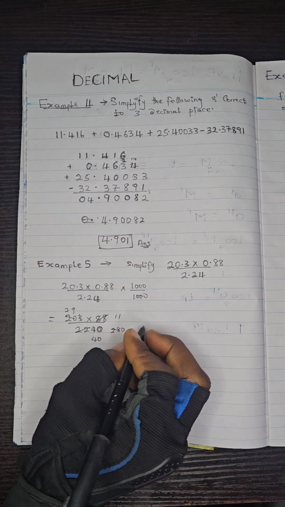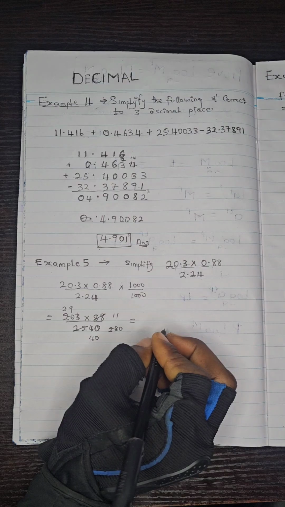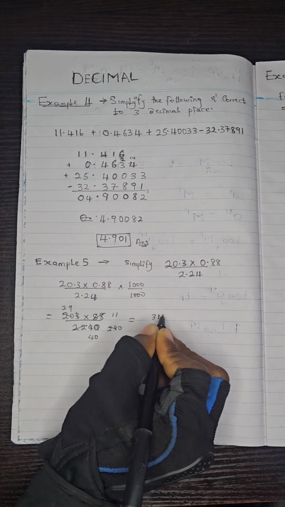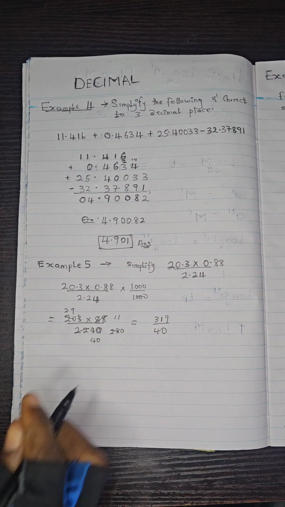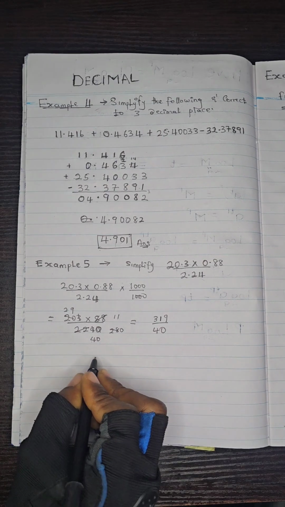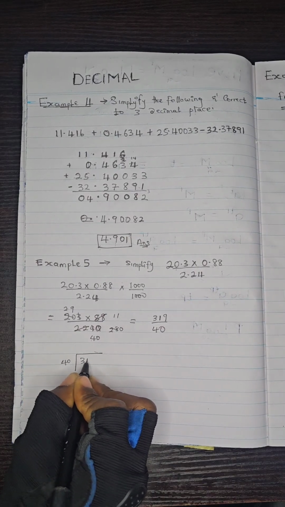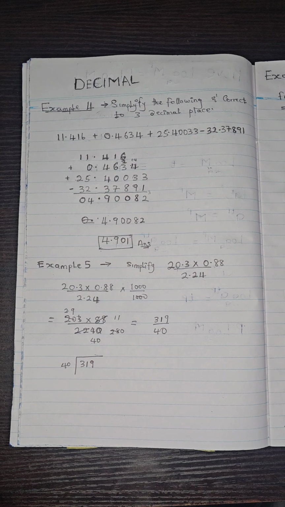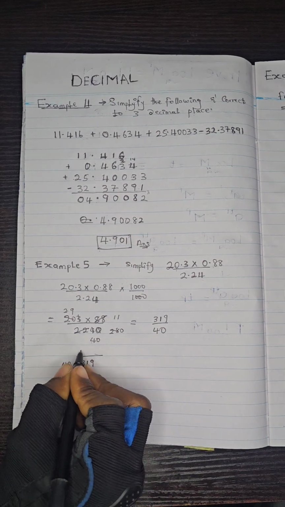So 29 times 11 will give me 319 all over 40. So this is what I'll end up dividing. I'll now use the long division method to solve for it. So what's the next thing I'll do? I'll do my long division method where I have 40 here and I have 319. So 40 into 319, I have 7.